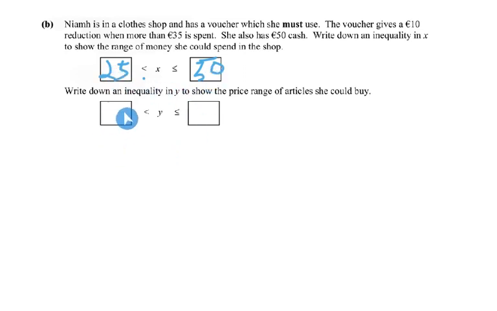Okay. Write down an inequality in y to show the price range of articles she could buy. Well, the cheapest thing she can buy is going to be 35 euros. So that's the cheapest article she can buy, isn't that right? Because then she can use her 10 euro voucher. And the maximum thing she can buy is going to be, with 50 euros cash, she could spend up to 60 euros. So 60 euros would be the 50 euros that's on the label plus her 10 euros off it. So the maximum price of the article would be 60 euros.